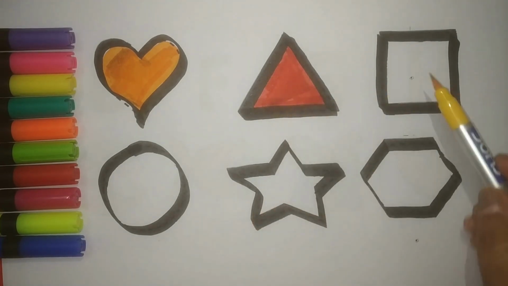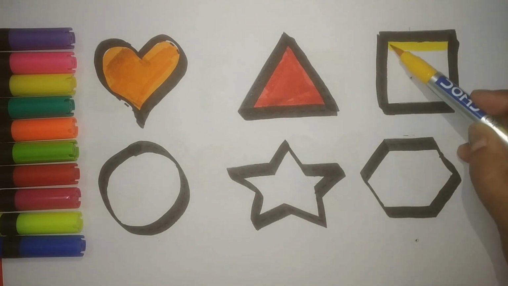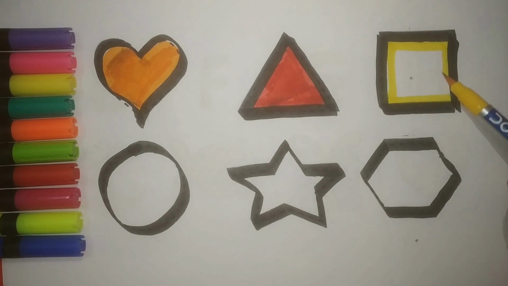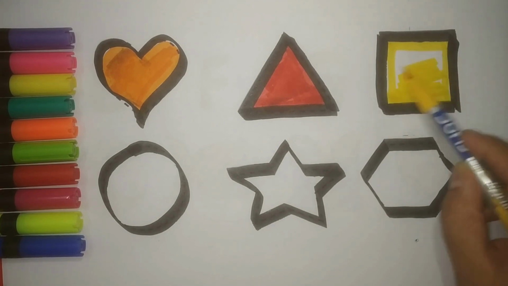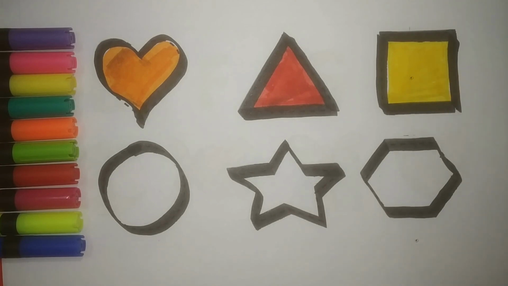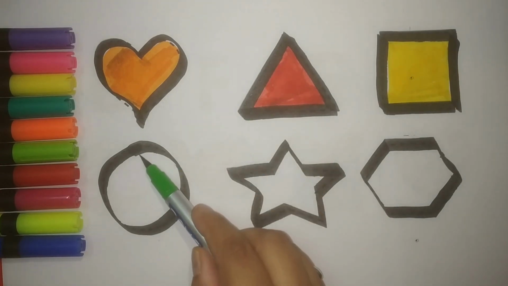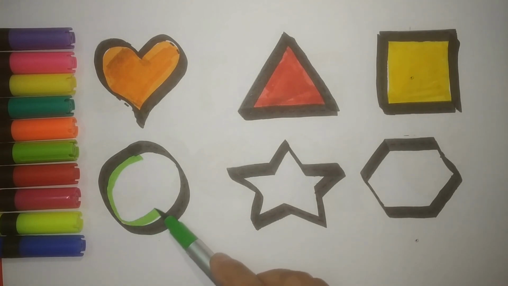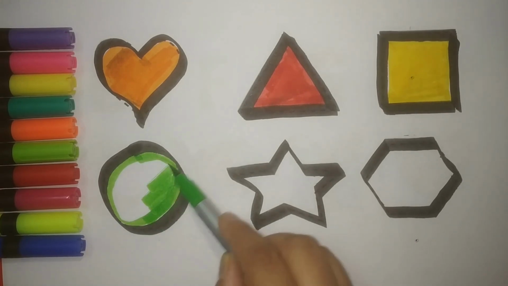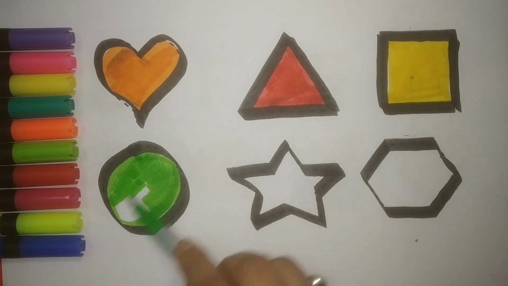Yellow color. The square is of yellow color. A square has 4 equal sides. Green color. The circle is of green color. A circle has no sides.